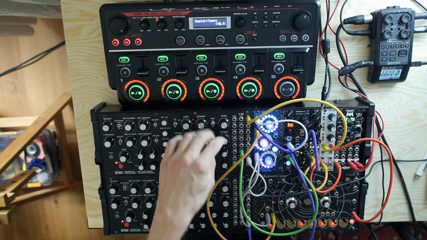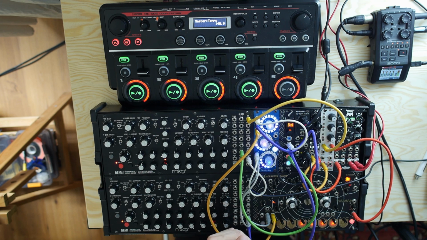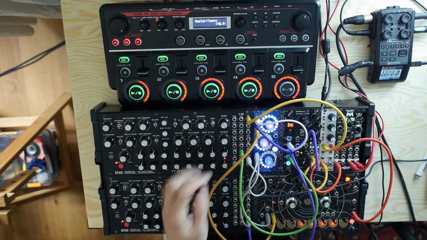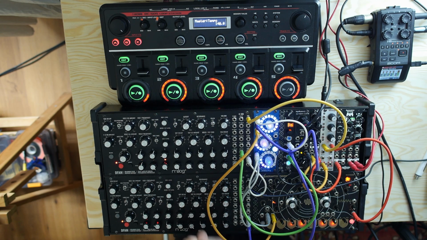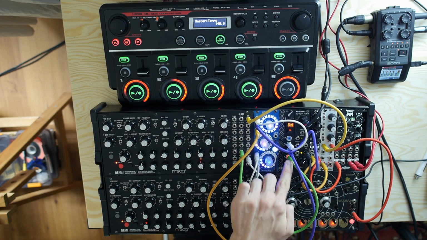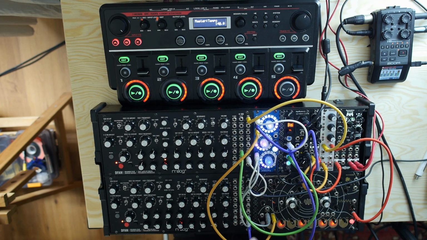Now we will double the rhythm, so it is 2 times faster, and after this I will make it back to the original LFO speed, and then I will make it half time. So normal speed, double speed, normal speed, half time.